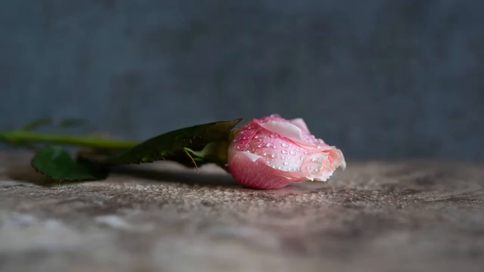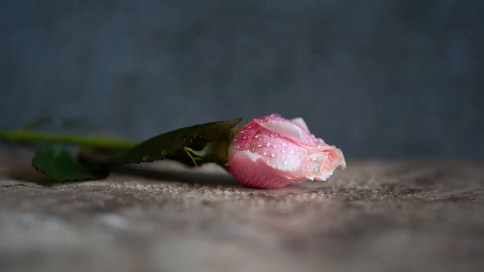This one right here is at f2.8, and you can see that background is really blurry, and the surface area before that rose is really blurry too. You can see now that that rose is really in focus, and that is your main focus.